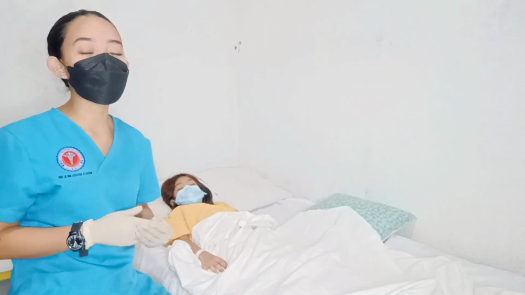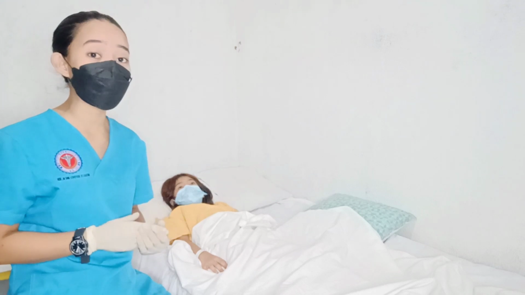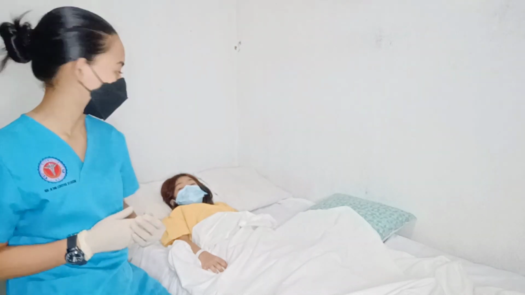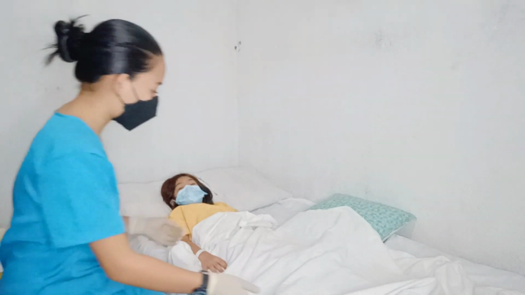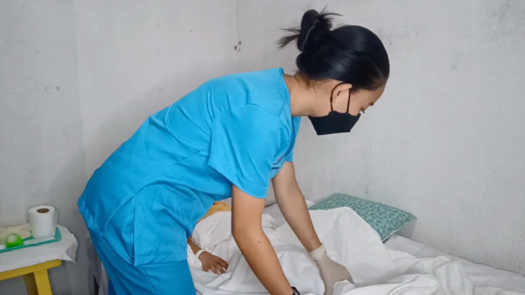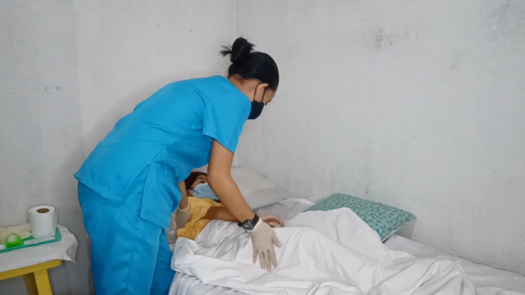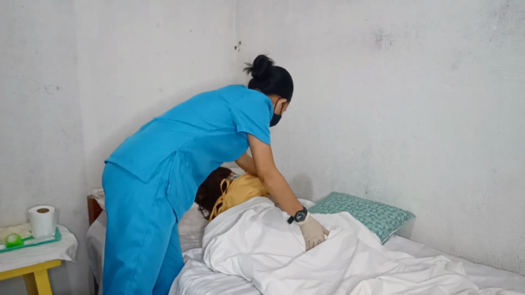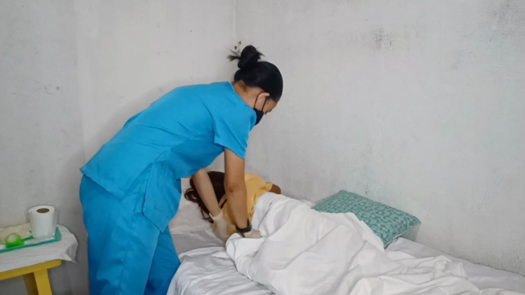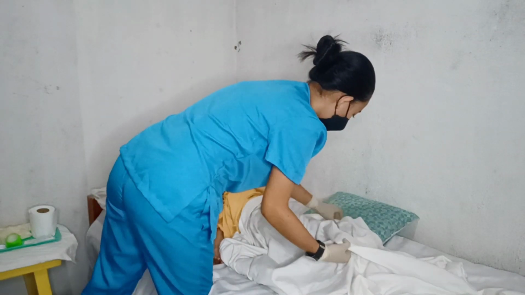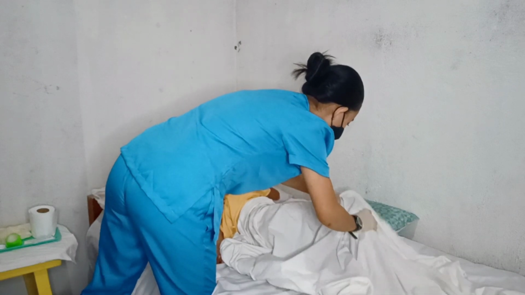So now we're going to assist the client in assuming Sims position and keep the client draped with only the anal area exposed. So let's lie on your side, ma'am, because we will insert the suppository. Place your leg over, and bend your knee, ma'am.